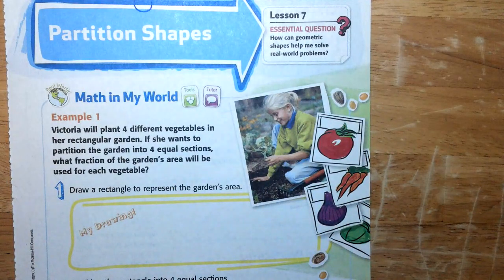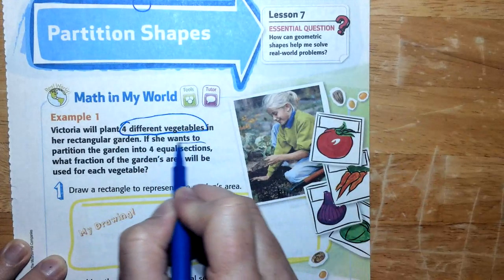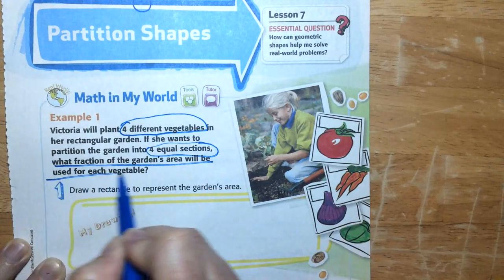So, partitioning shapes. How can geometric shapes help me solve real world problems? Well, let's take a look. Math in my world. Example 1. Victoria will plant 4 different vegetables in her rectangular garden. If she wants to partition the garden into 4 equal sections, what fraction of the garden's area will be used for each vegetable? So we have 4 different vegetables, and we have 4 equal sections. And our question is, what fraction of the garden's area will be used for each vegetable?